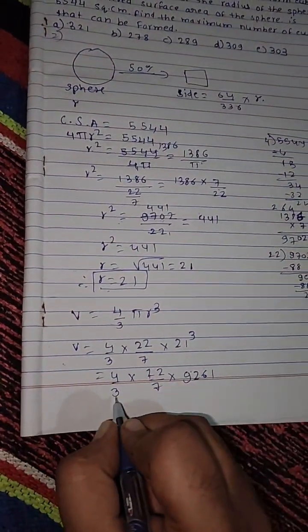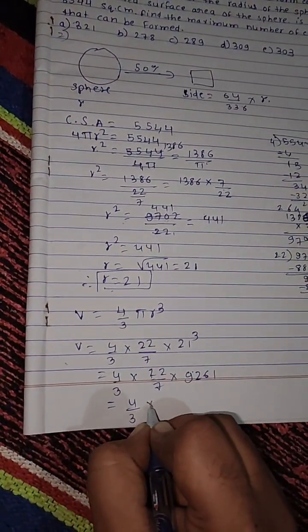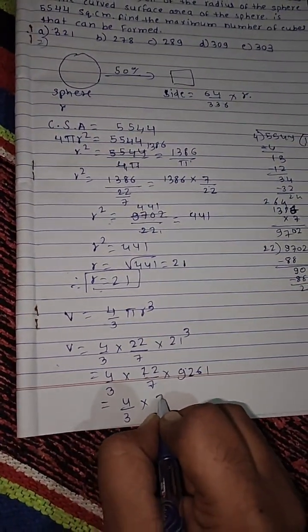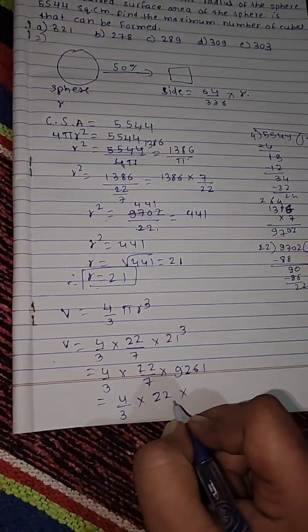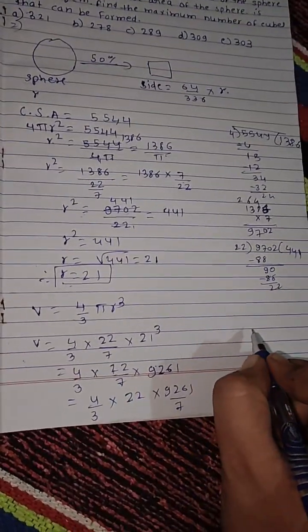Next we will solve this: 4 by 3, 22 by 7, so 22 we will write here. After that we will divide 9261 by 7.